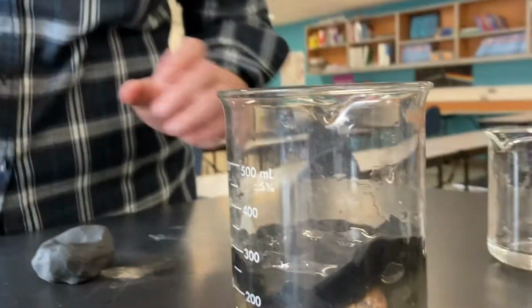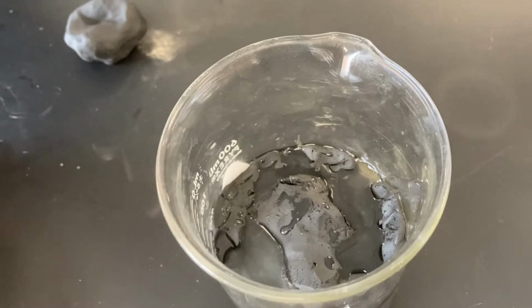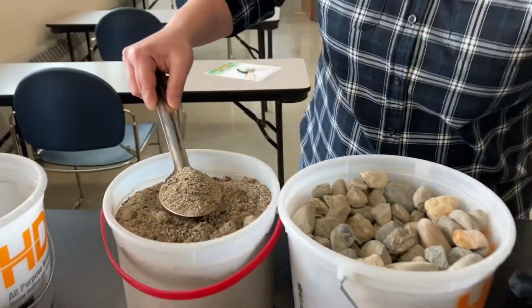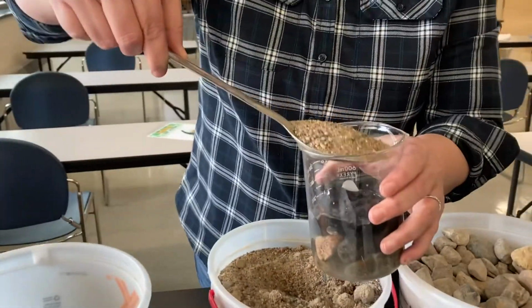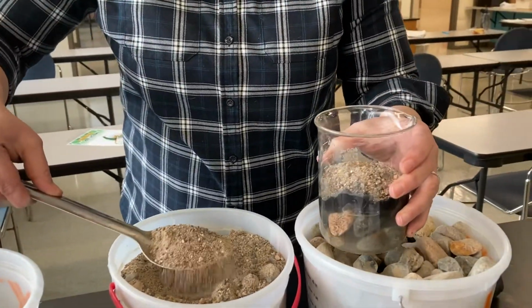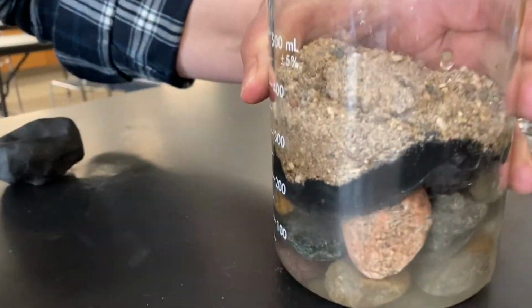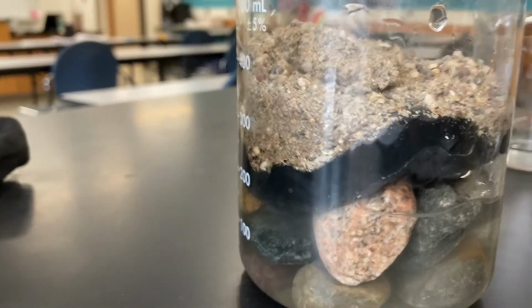All right. Next, let's add some sand. Move this over this way. Add a couple scoops of sand as another layer of earth. Ooh, look at that. That's pretty cool.